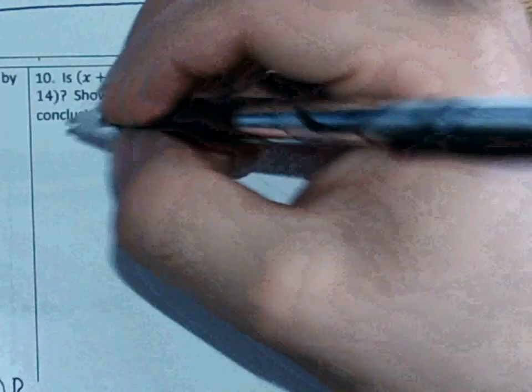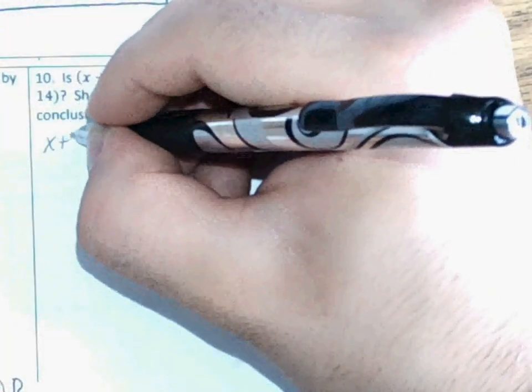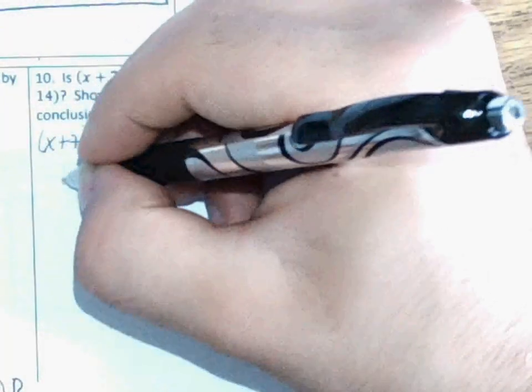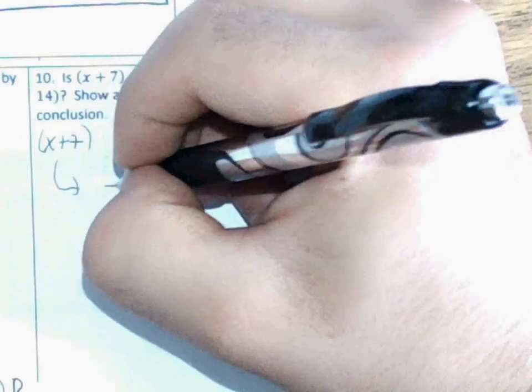So x plus 7 is our divisor, so that's going to become, switch the sign, a negative 7.